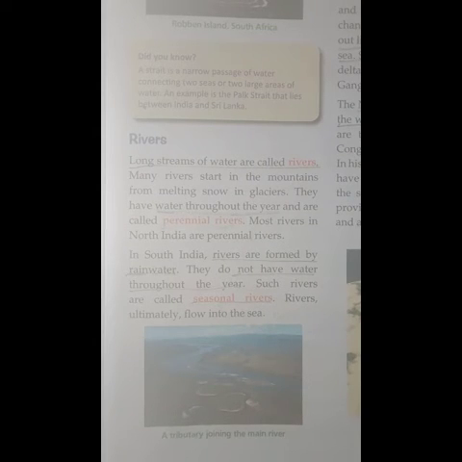These rivers always flow into the sea. When a river flows into the sea, smaller rivers join it on the way.